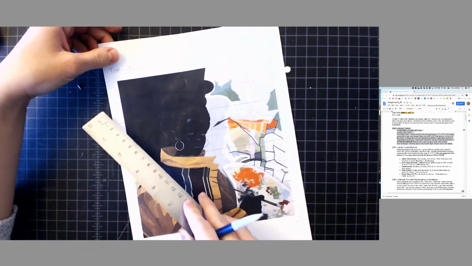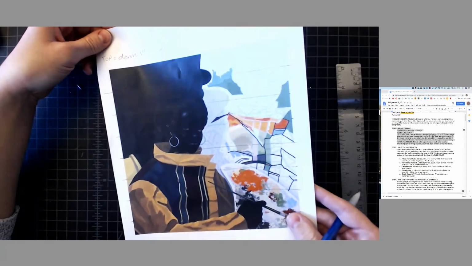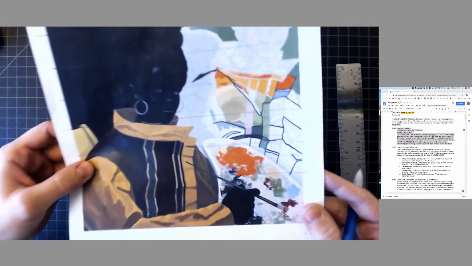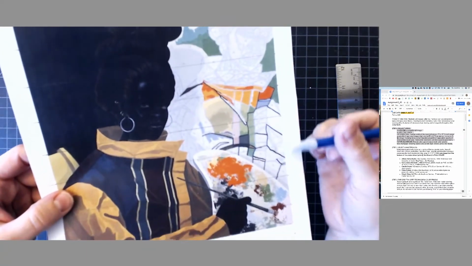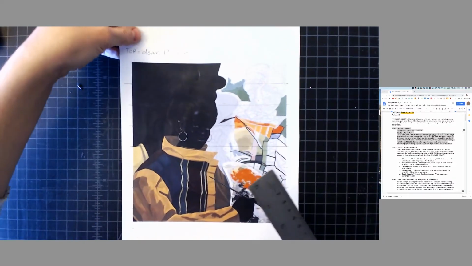All right, so I've got the lines of my grid. Hopefully you can see them. You can see the graphite maybe in some of the blacker areas kind of reflected, but you can definitely see them in some of those lighter zones. Okay, so this is a 1 by 1 inch grid.